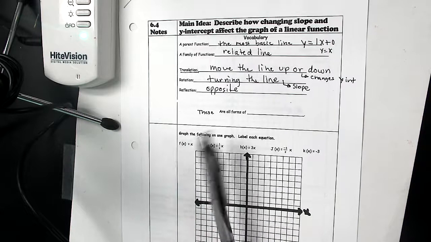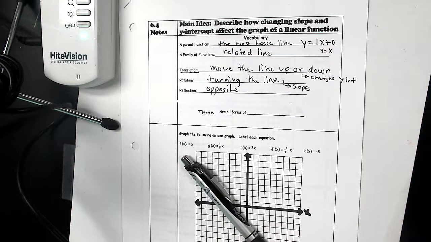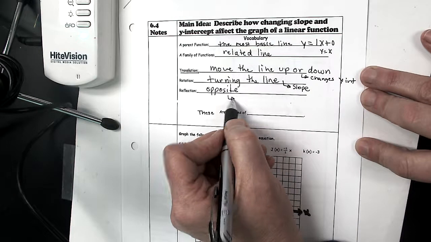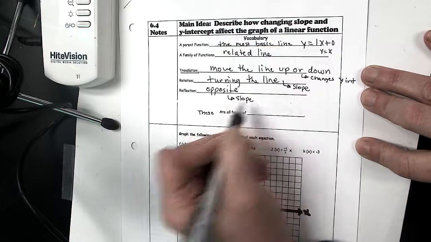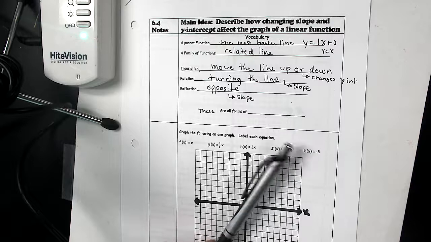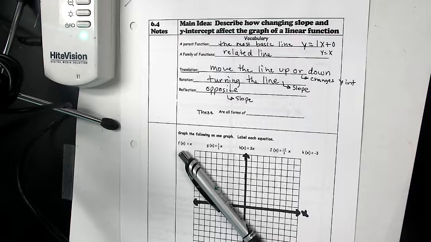Yes, it's going to be negative. Do you guys see that? So the slope is going to be the opposite. It's going to impact the slope. However, watch right here. Does it impact the y-intercept? No, the y-intercept stays the same. Are you guys with me?